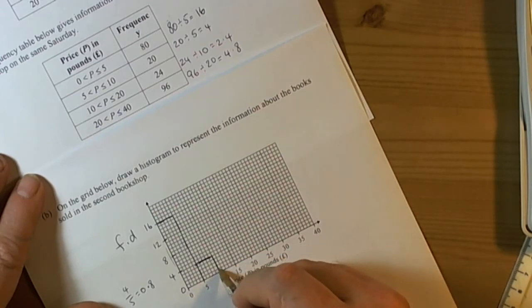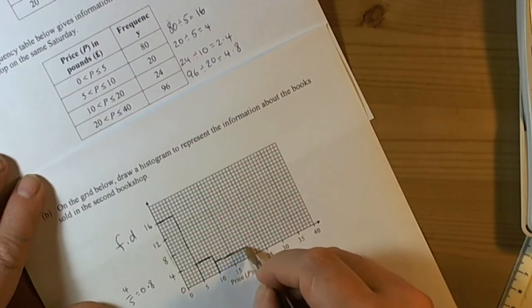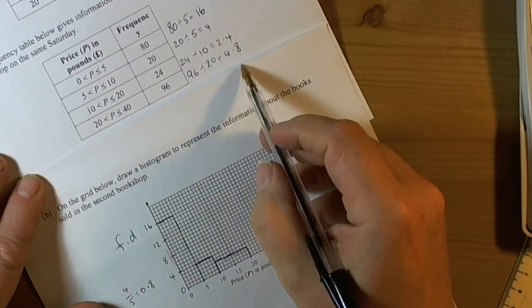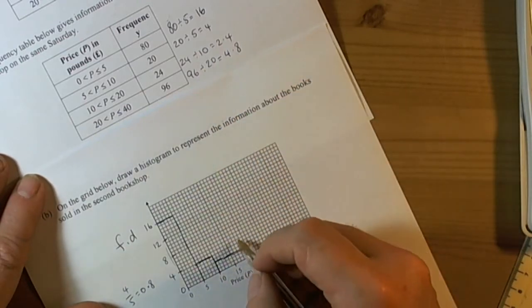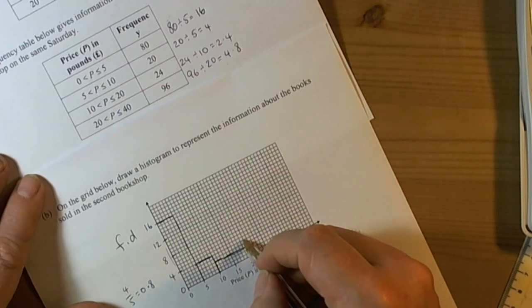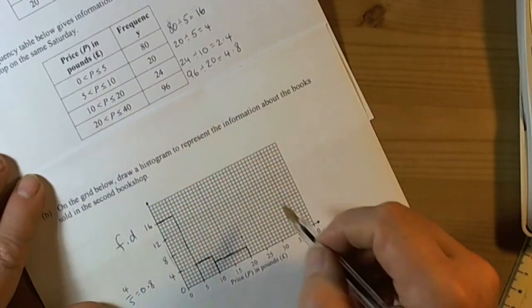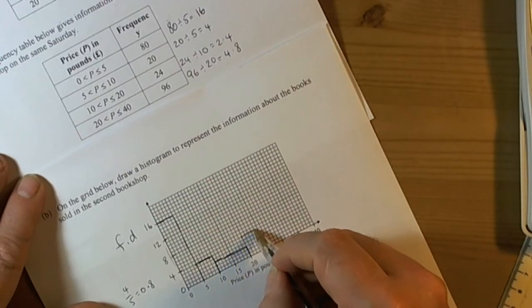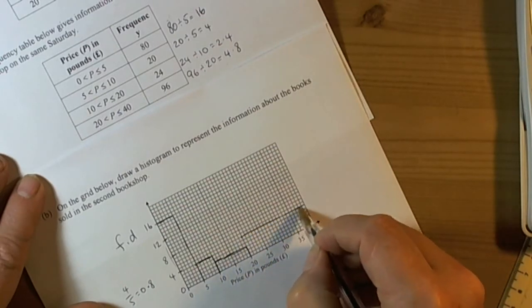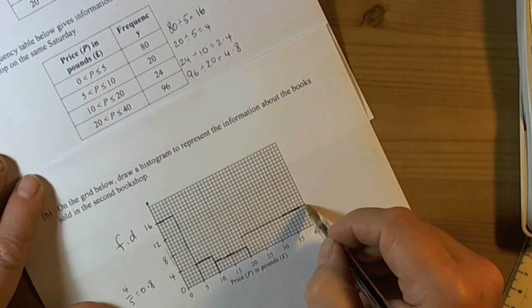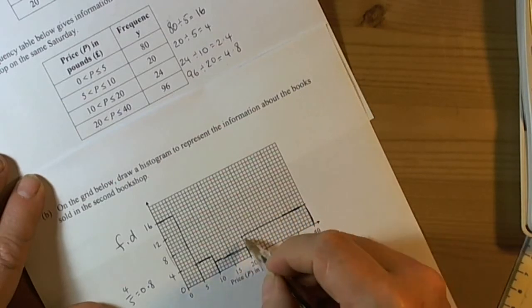So 0.8, 1.6, 2.4, so it's going to be 3 little squares, and it goes across to 20. And the last bar was 4.8, and it's going from 20 to 40, so we're going to go all the way across the graph this time. It won't always be all the way across the graph, watch for that. This one just goes to 40, so that's fine.